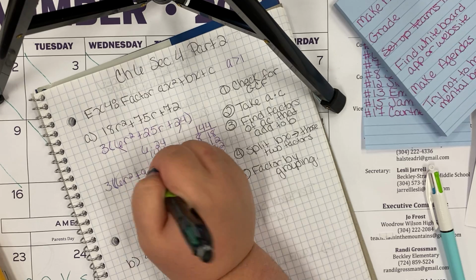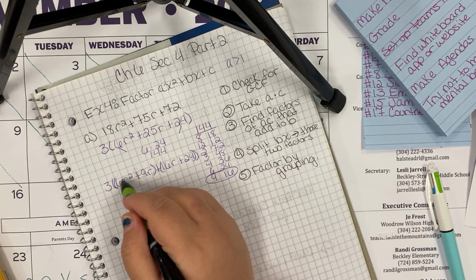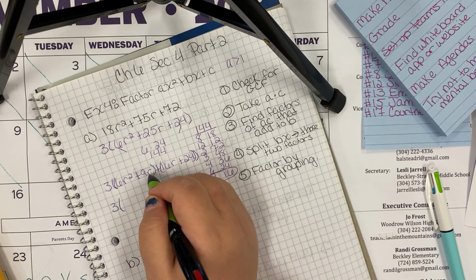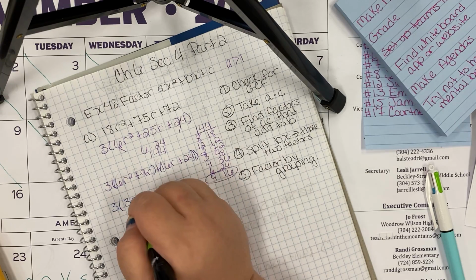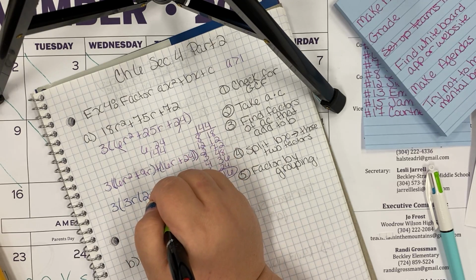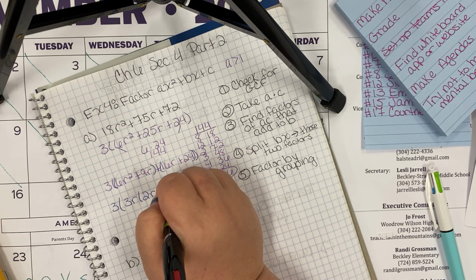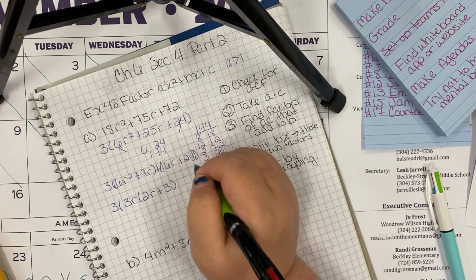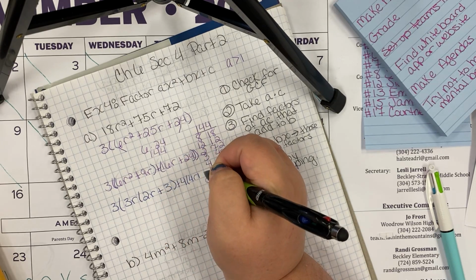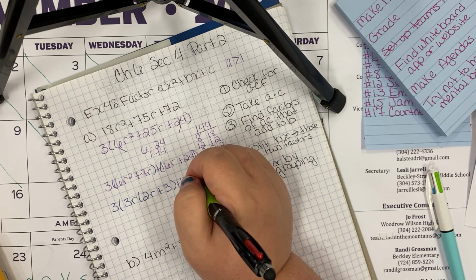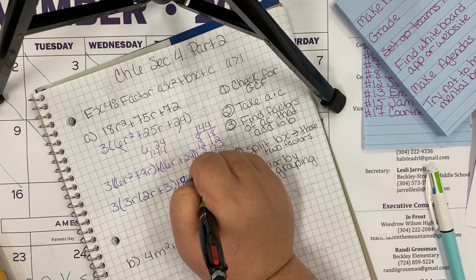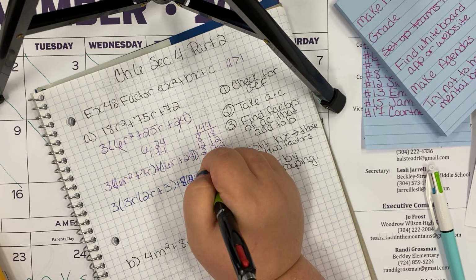So again, 2 different groups. Greatest common factor out of each group. So I have 3 on the outside, 6r squared and 9r. I'm going to factor out a 3r. And I will have 2r plus 3. 16r and 24. I'm going to factor out an 8. I'll have 2r plus 3.